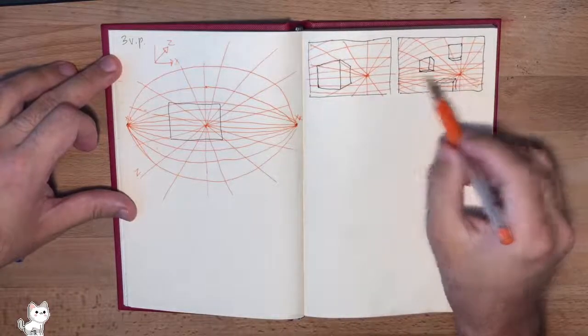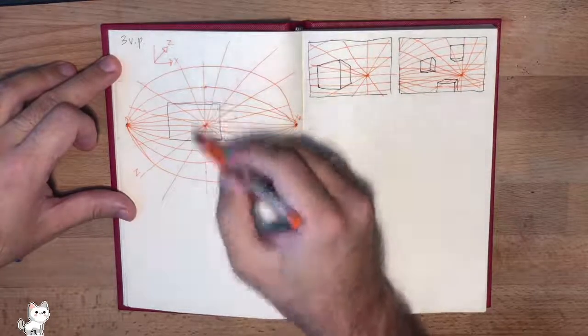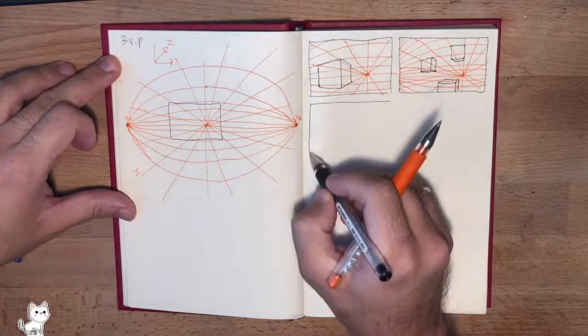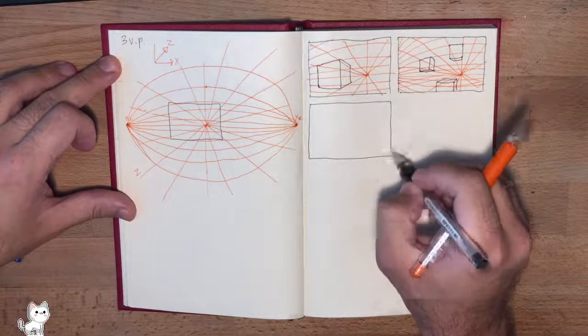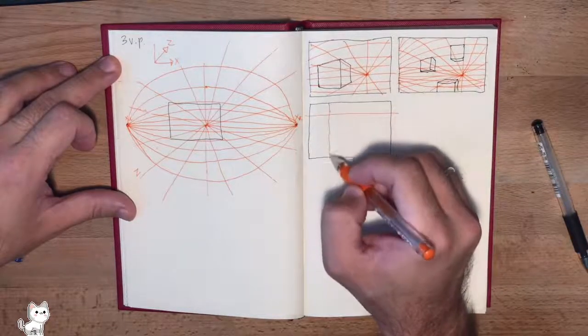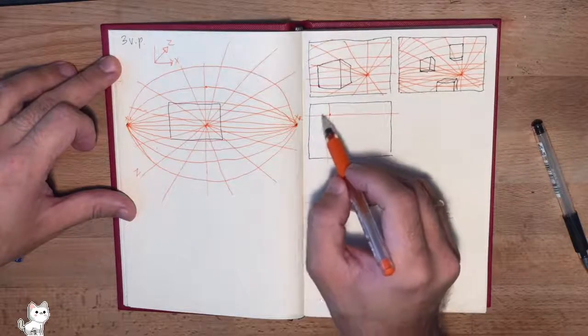So, and you can move around. Let's do one more example. You can put the horizon line higher, with this vanishing point here.